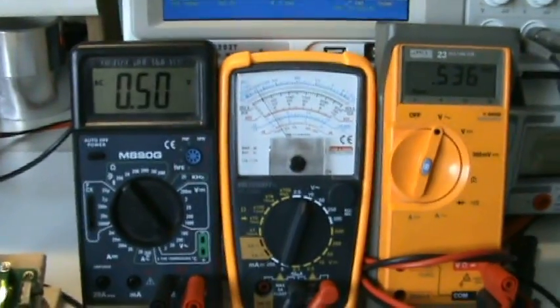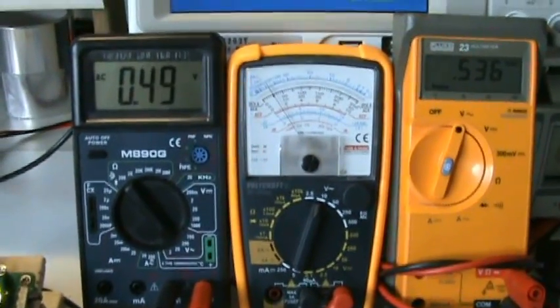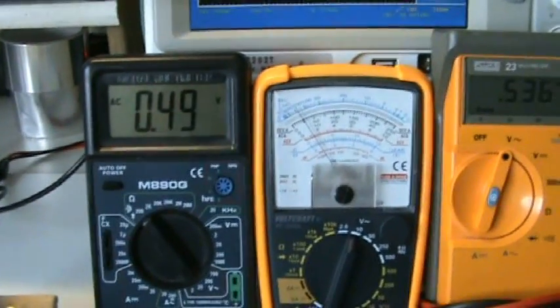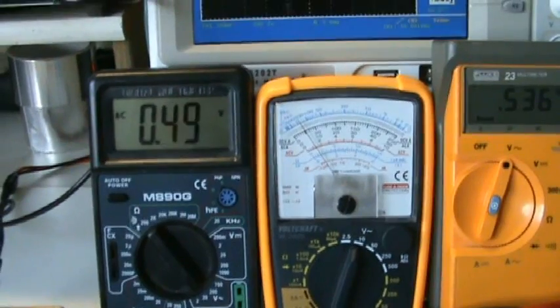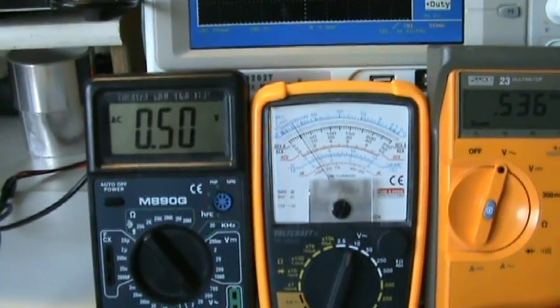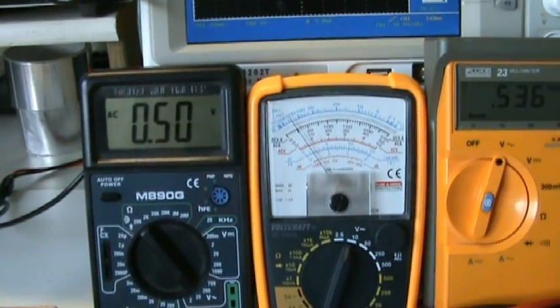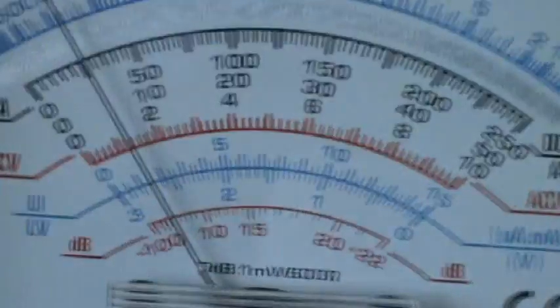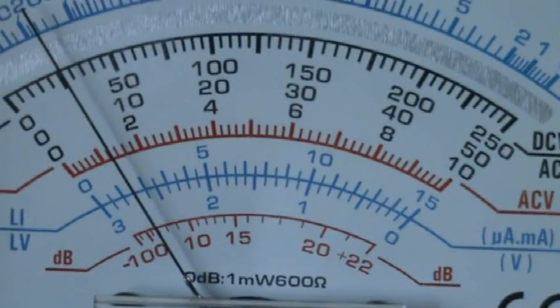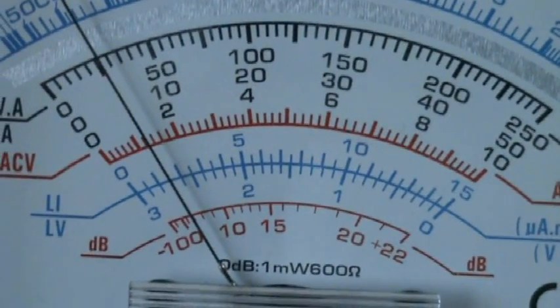When I look at my meters, directly on this low frequency we already have a big deviation, 0.5, and this one shows I'm still at the 10 volt. But am I 10 volt, meaning the red lowest scale?